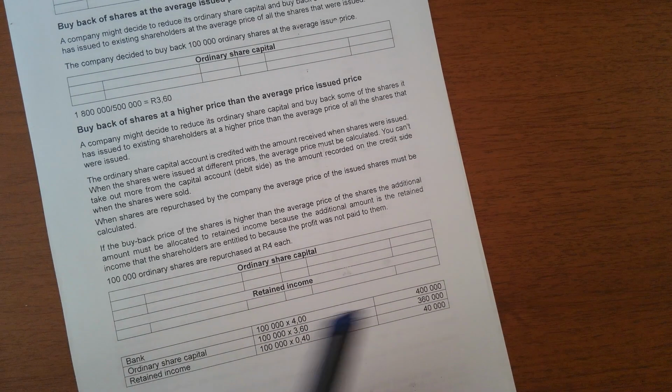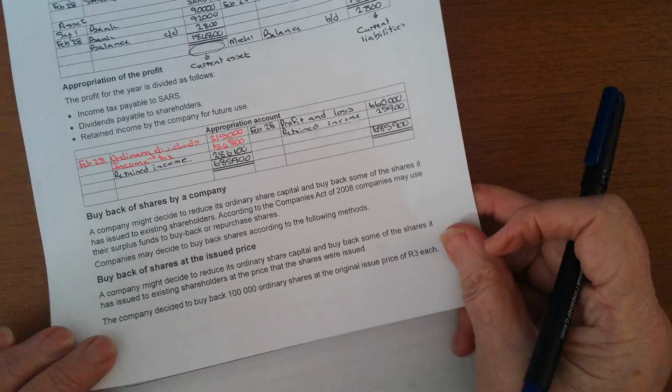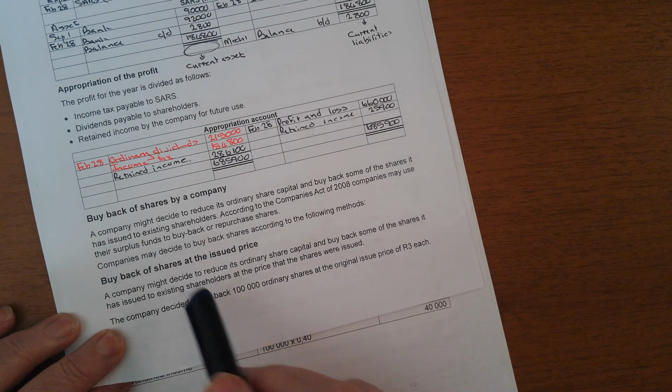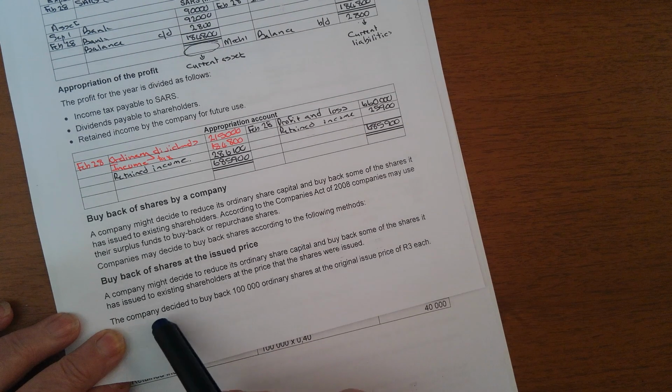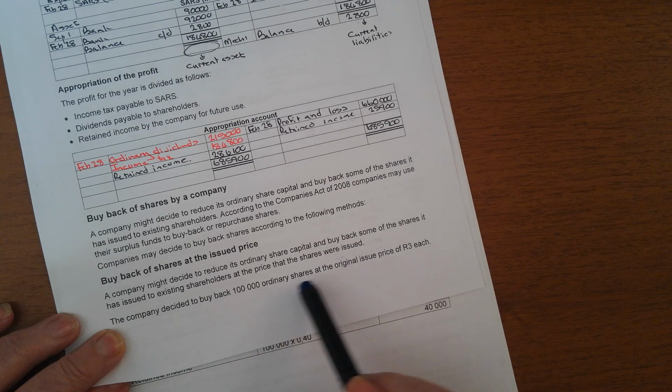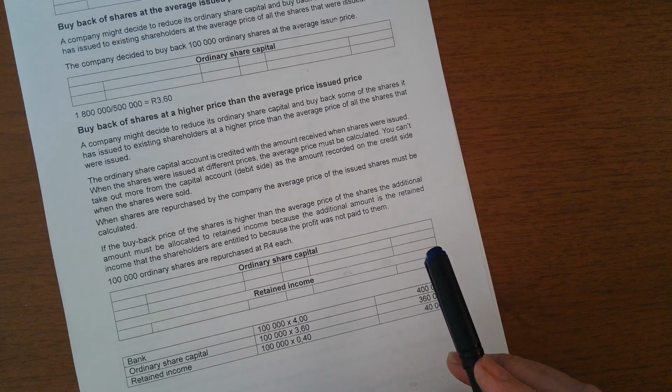Now, in this exercise, they say on July, the company decided to buy back 100,000 shares at a price of 3 rand.